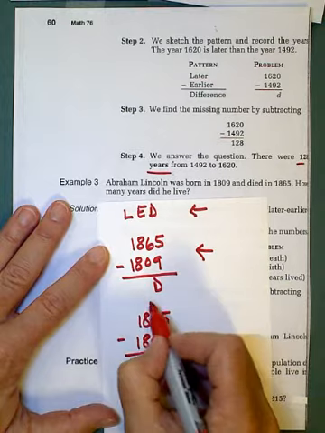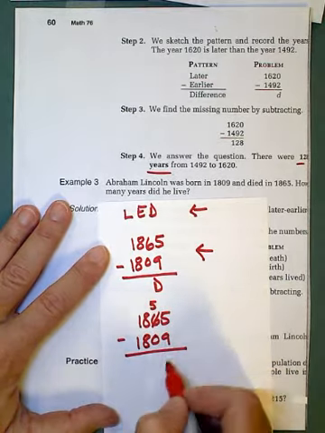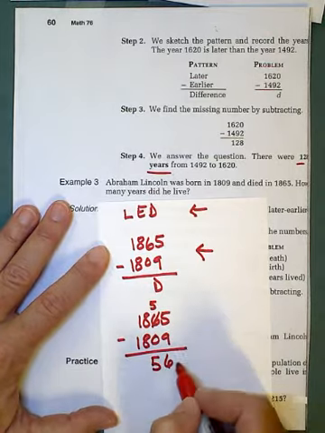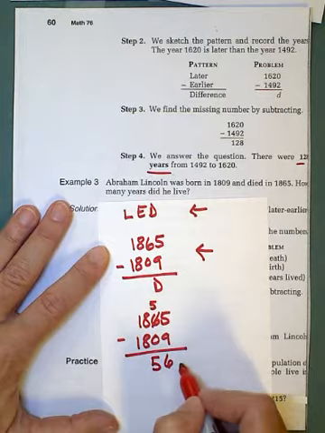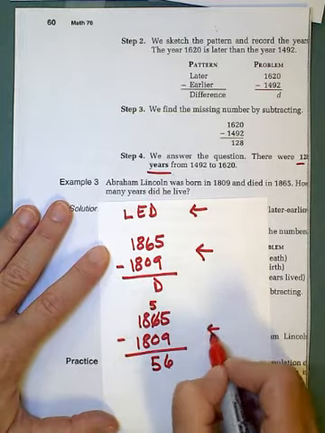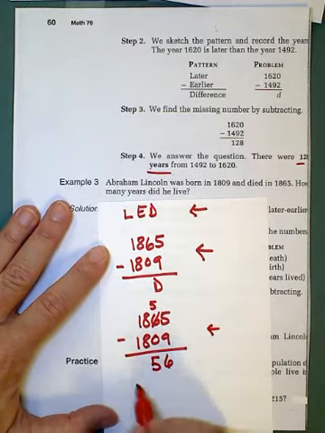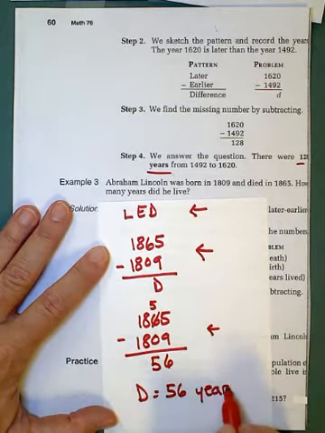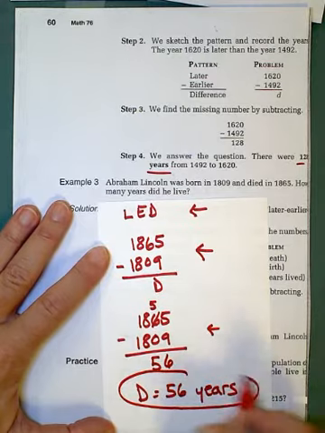15 minus 9 is 6, 5 minus 0 is 5. I have my difference now. That was step 3, I solved, and now I write the answer. D equals 56 years. That means that our dear Mr. Abraham Lincoln only lived to be 56 years old.